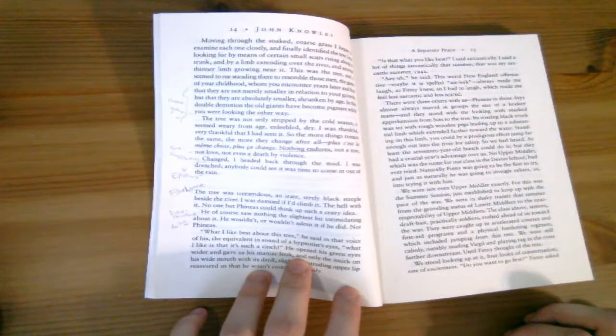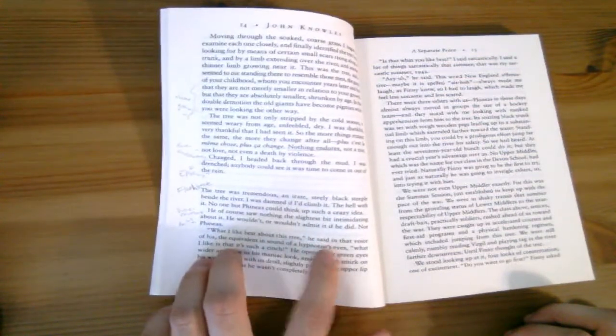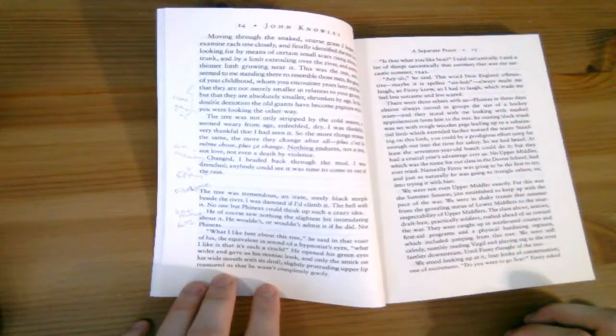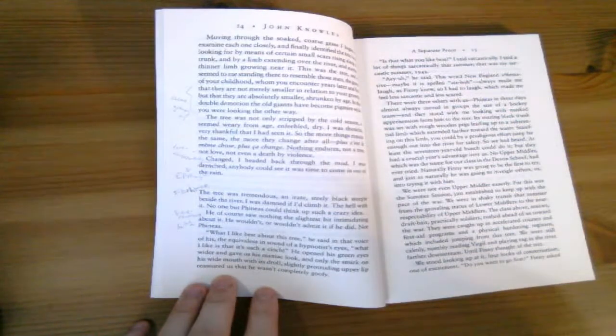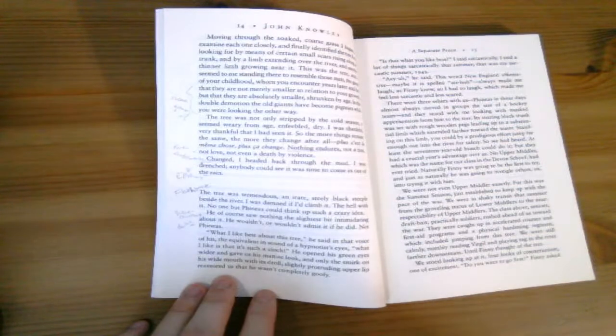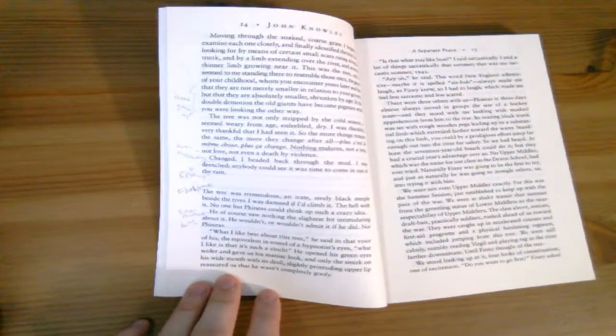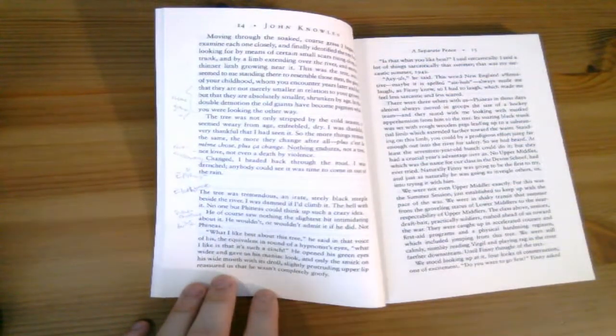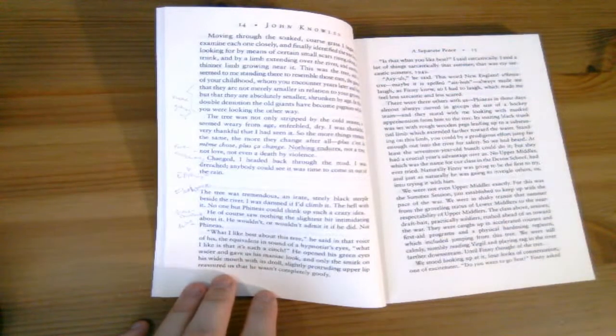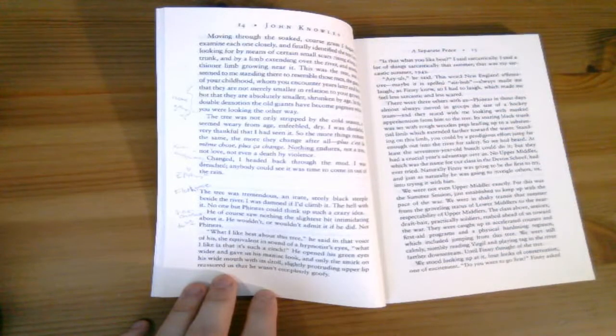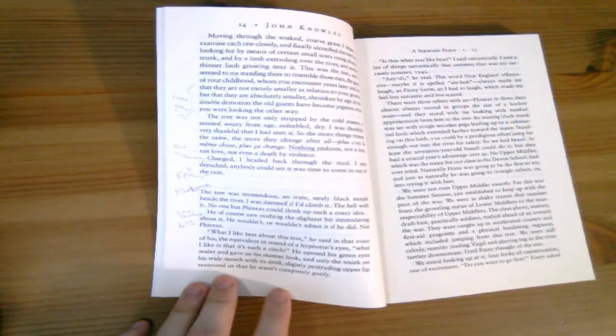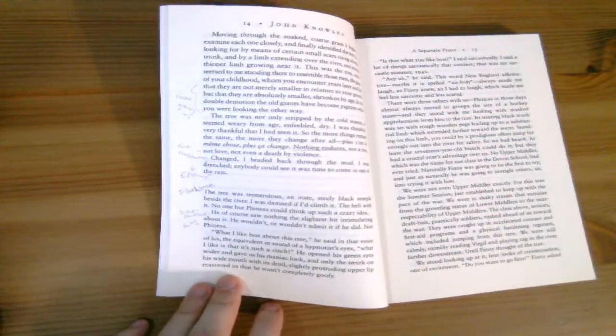What I like best about this tree, he said in that voice of his, the equivalent in sound of a hypnotist's eyes, what I like is that it's such a cinch. He opened his green eyes wider and gave us his maniac look, and only the smirk on his wide mouth with its droll, slightly protruding upper lip reassured us that he wasn't completely goofy. "Is that what you like best?" I said sarcastically. I said a lot of things sarcastically that summer. That was my sarcastic summer, 1942.